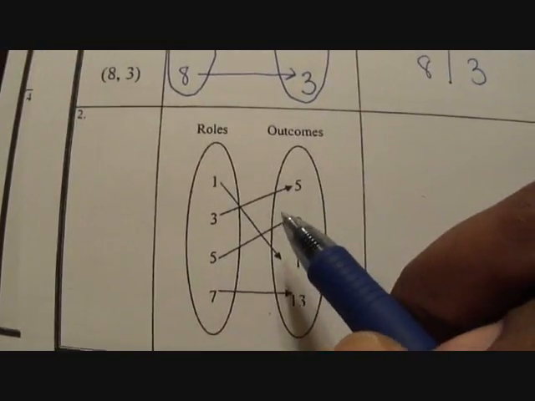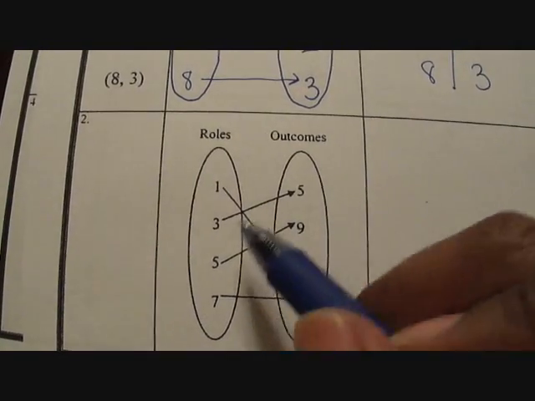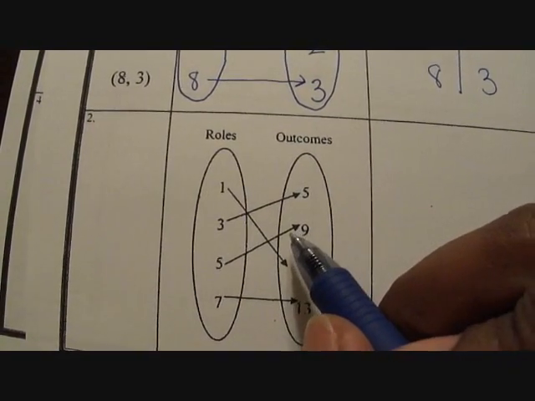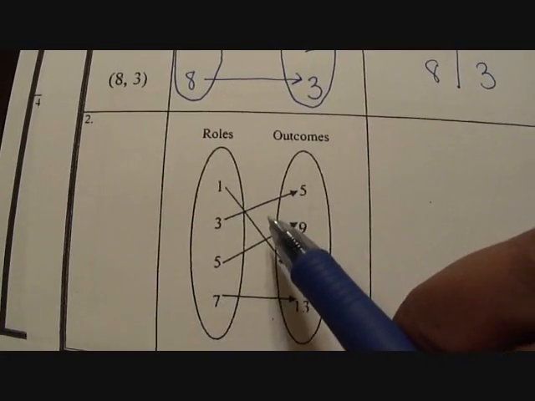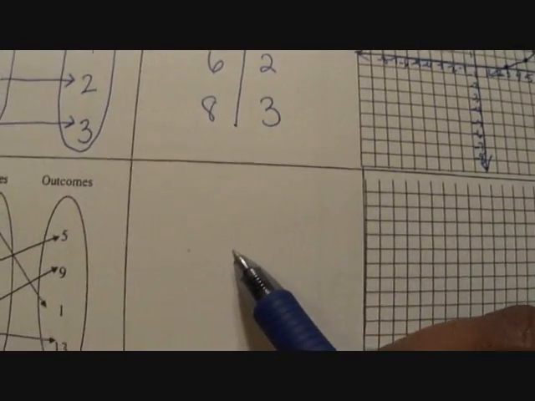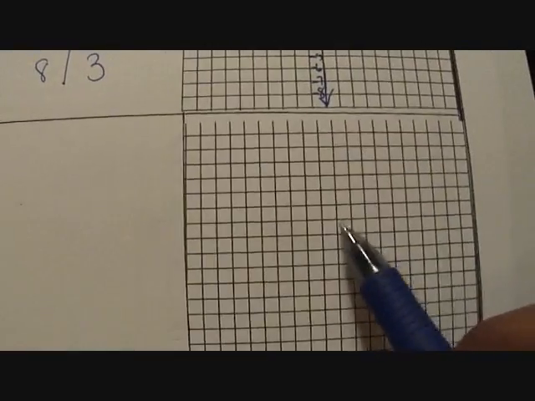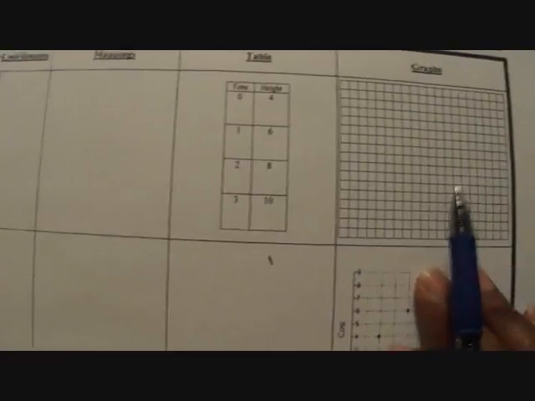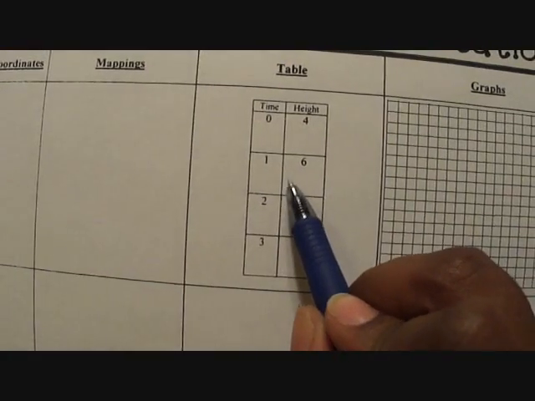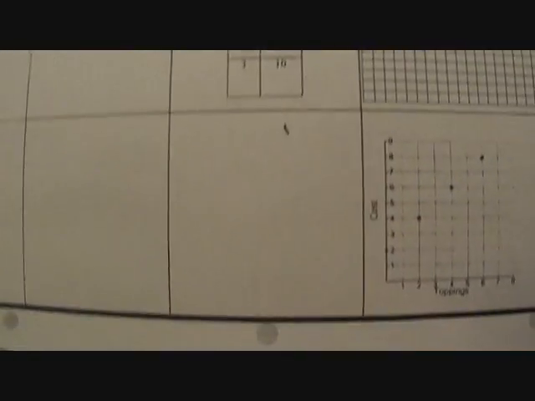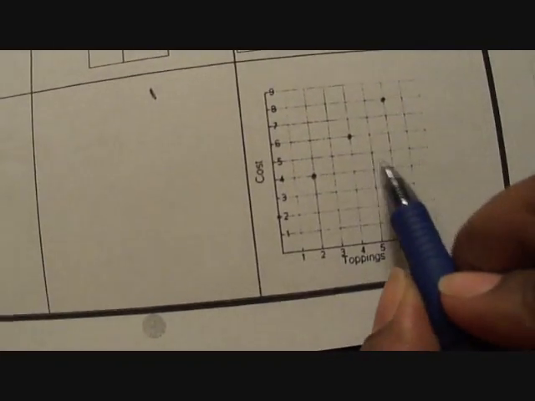Now you're going to be responsible for doing the same thing. But on number 2, they actually give you the mapping part of the representation. And so you'll need to figure out from the mapping what our coordinates are. Make your XY chart or table and then graph the coordinates. And then you have a second page where they're going to give you the table, the XY table. And then the last one, number 4, they actually give you the graph, and you have to figure out the missing portions.